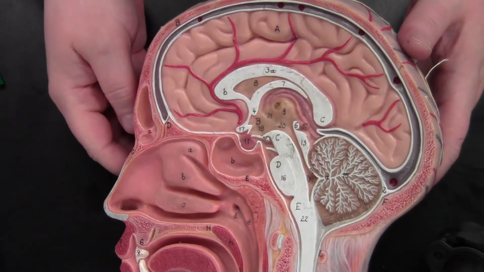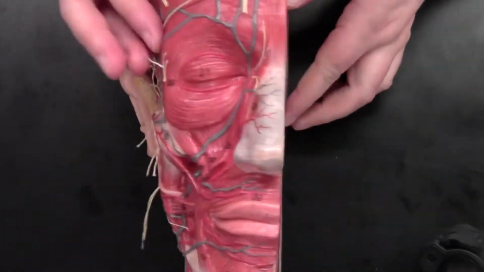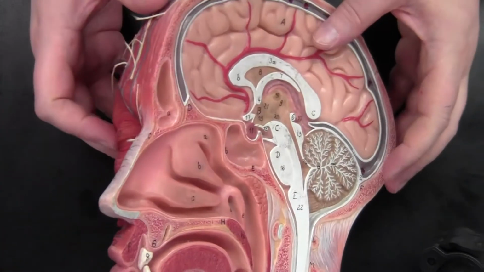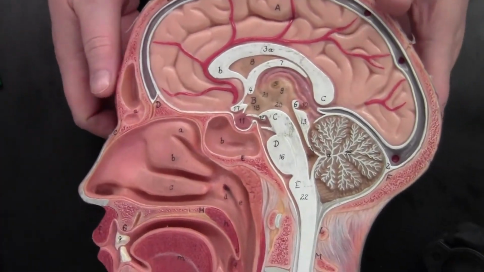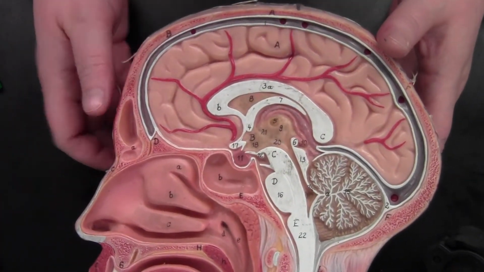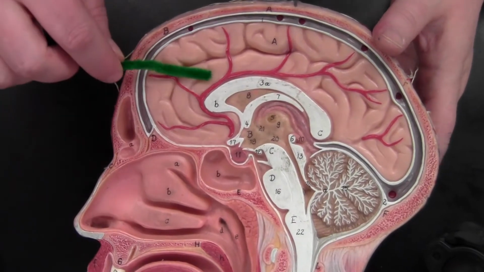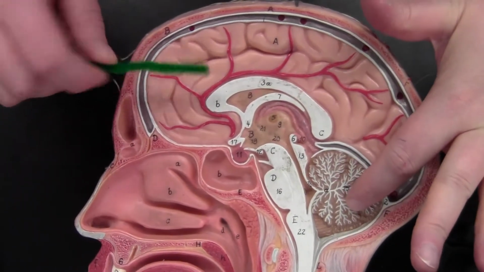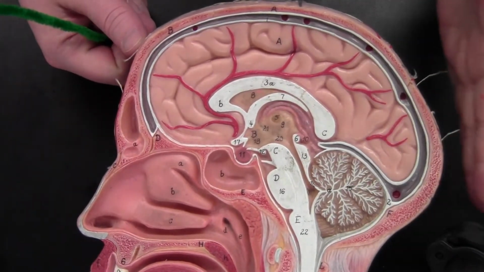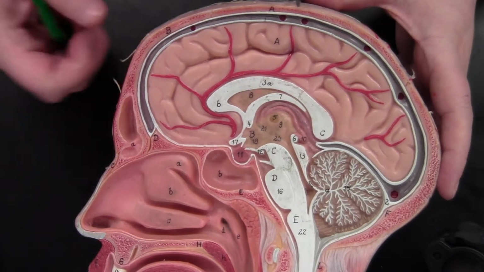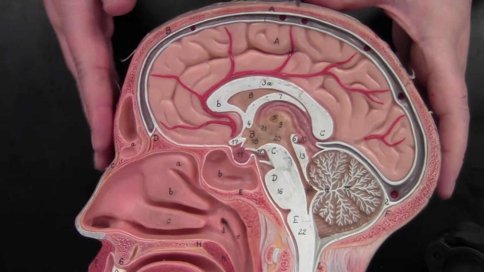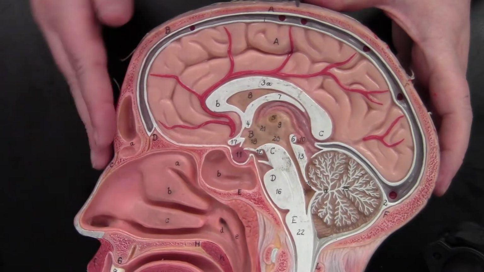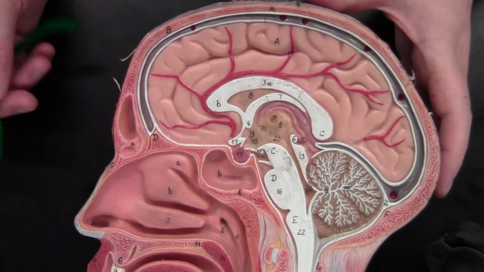So let's take a look at this half head model. And again, remember, this is cut in mid-sagittal section. So we're looking at a slice through the brain when you cut it exactly down the middle. So here's our cerebrum and here's our cerebellum. So remember, the cerebellum is always towards the posterior side of the brain. And this would be the frontal bone and the frontal lobe here, the anterior side of the brain.